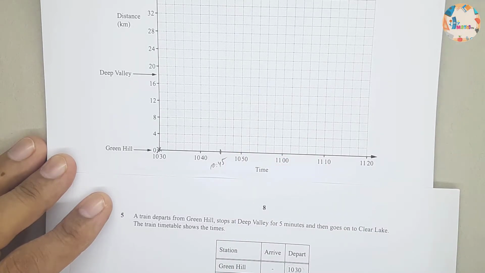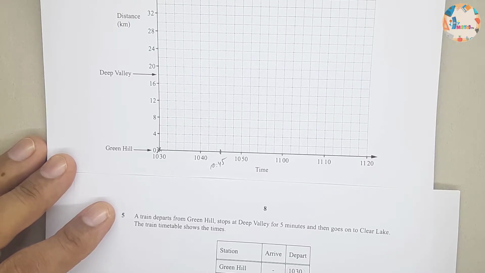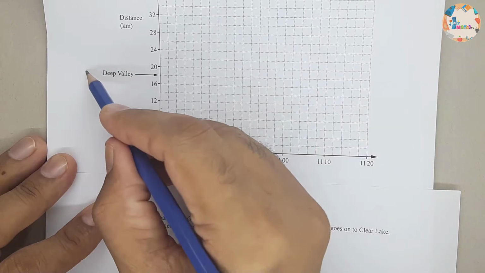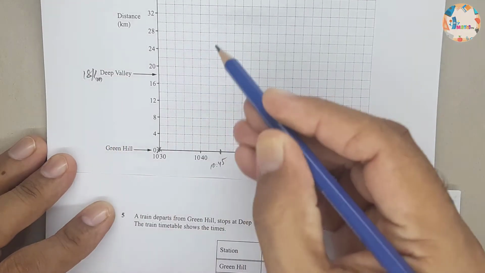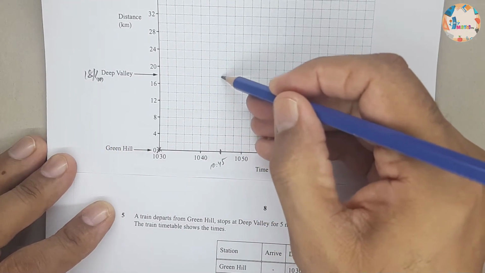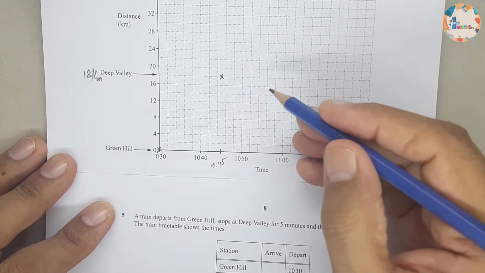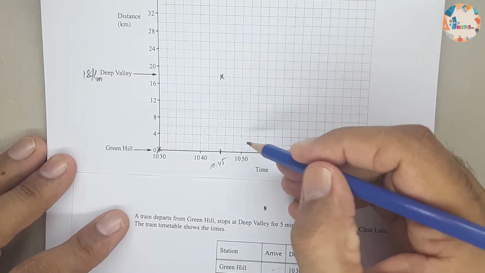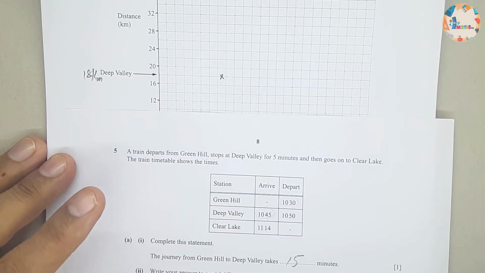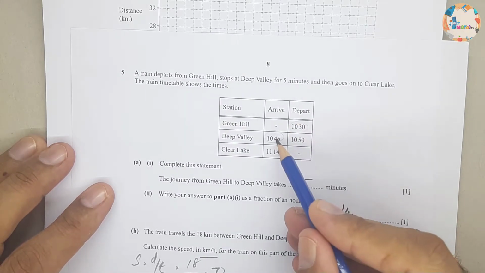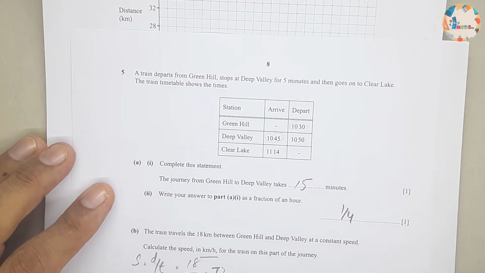So this will be 18 kilometers distance. So this is 16, and this will be 18. Deep Valley, this is 18 kilometers. So this one we can put a mark over here. So up to this one, then up to 10:50 there was a break between 10:45 and 10:50.